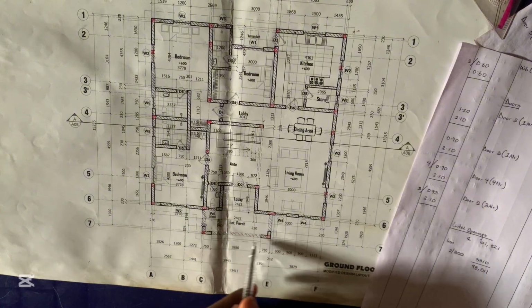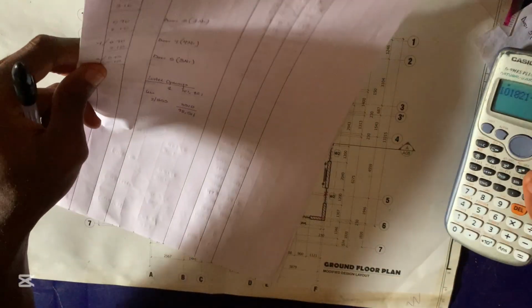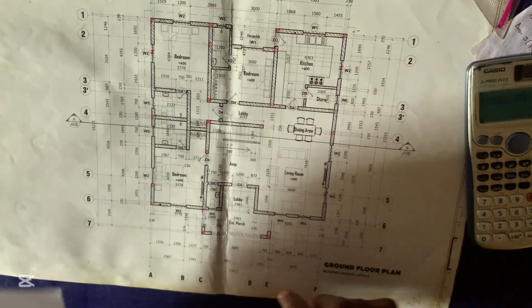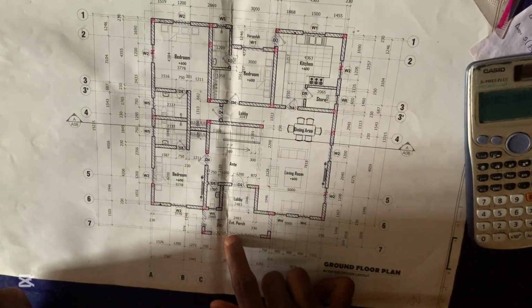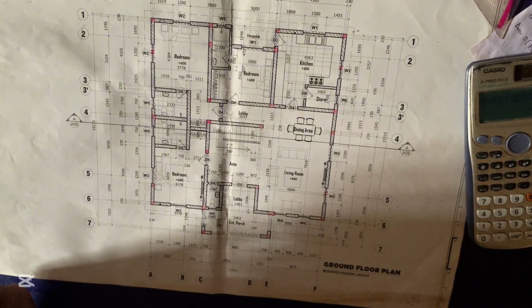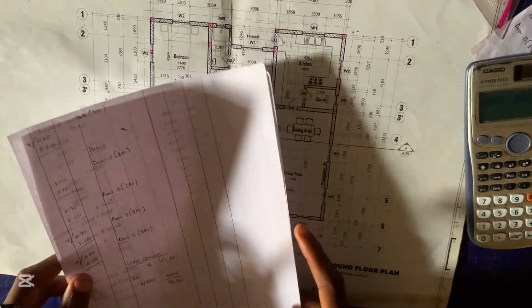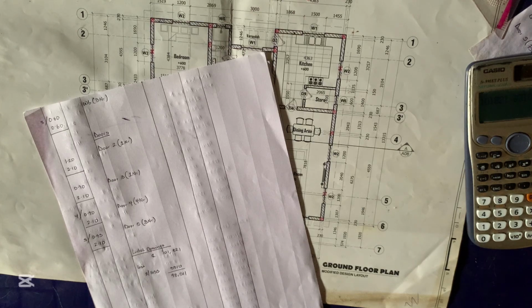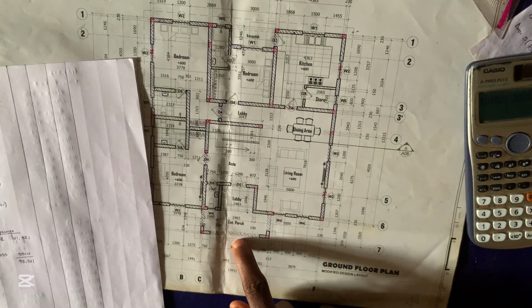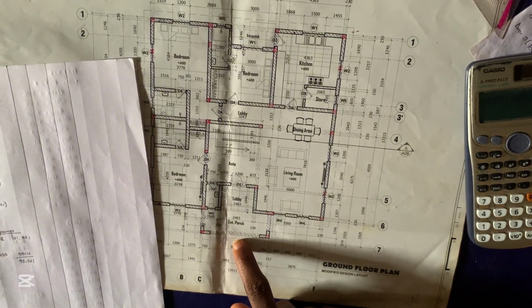Basically how I knew that this is going to be enclosed by a beam, not a lintel, is because the opening is higher than that of the window. You know that the height of your window is going to start from the height of your door, but these beam openings are higher, and after the height comes the beam. That is how I knew.